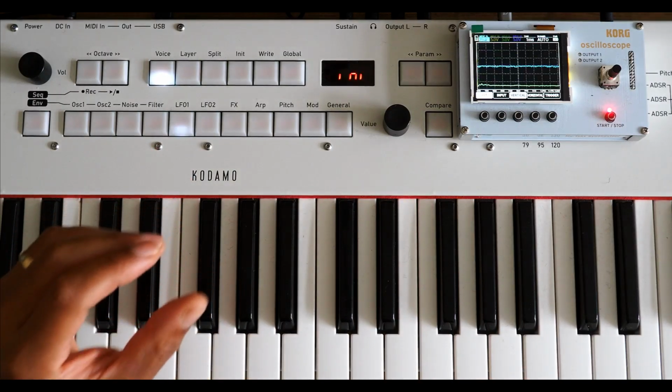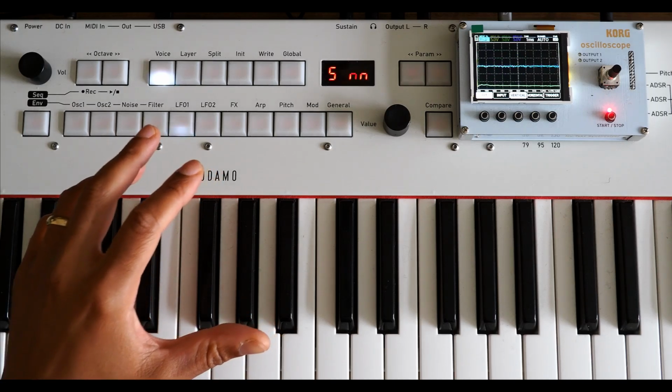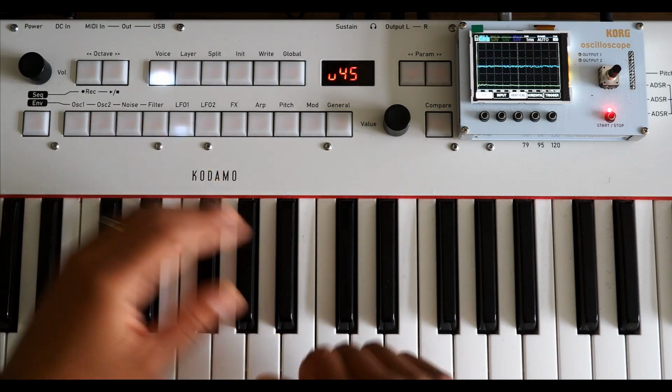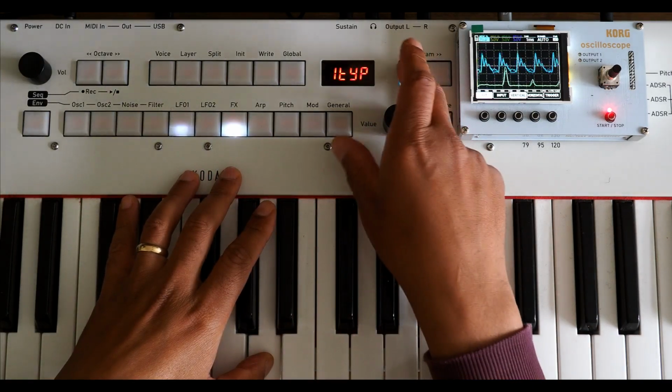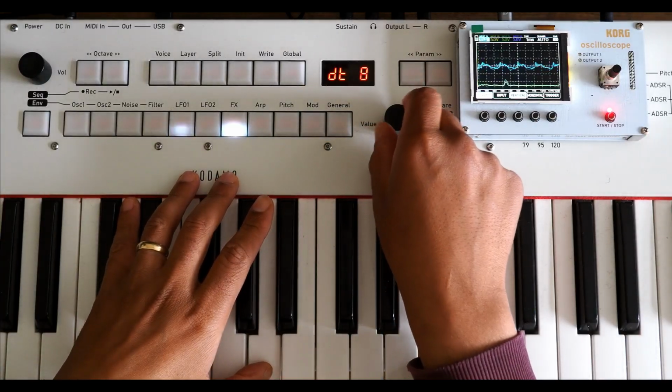It has a distinctive tone, it has a kind of hi-fi digital sound, as I've said many times. You can get into some crunchy sounds by going into the bit crusher effects, for example.